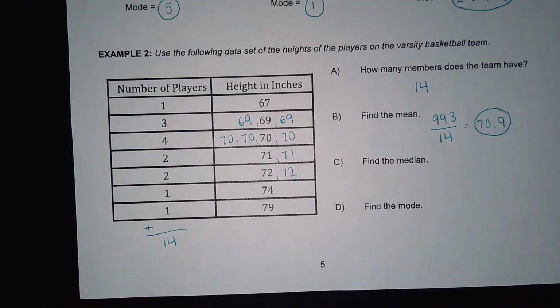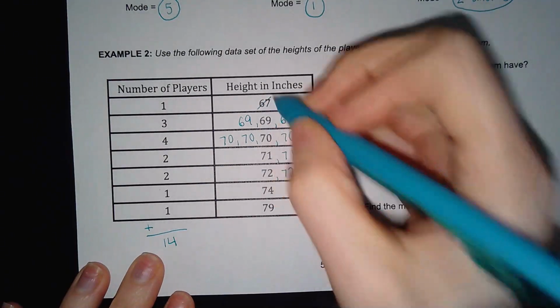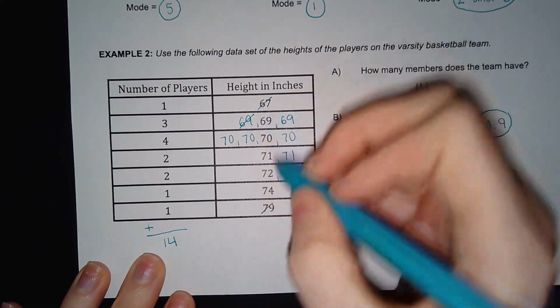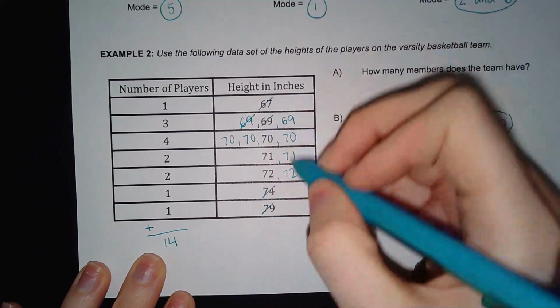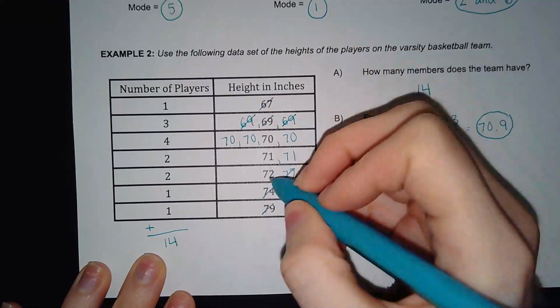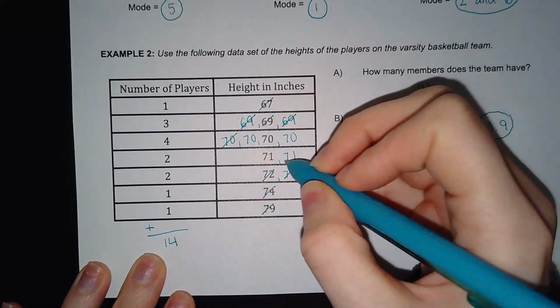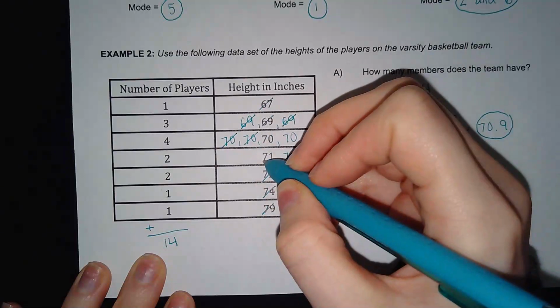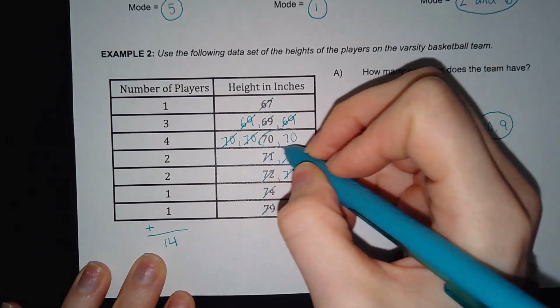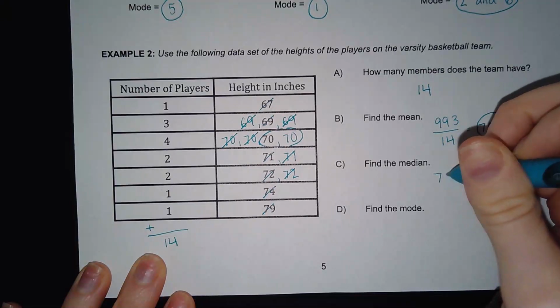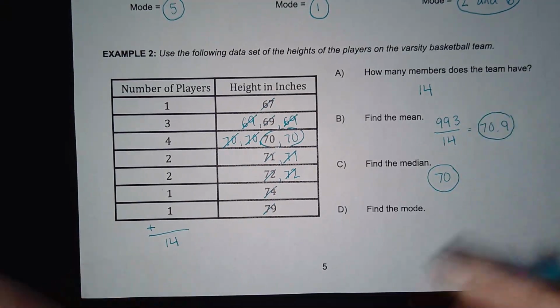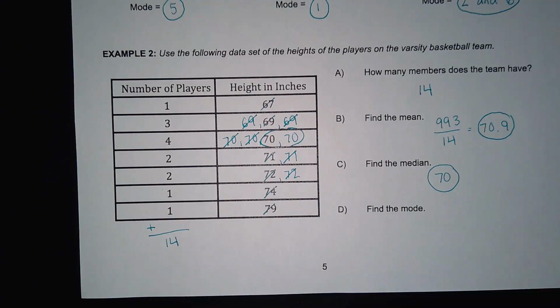The median is the middle value, so to find the middle value, I'm going to cross off low, high until we get to the middle. So if I cross off low, high, low, high, low, high, low, high, low, high, low, high. We do end up with 2 values in the middle, but they're both the same. And because they're both the same, I don't need to find the average between them. That just means the median would be 70.